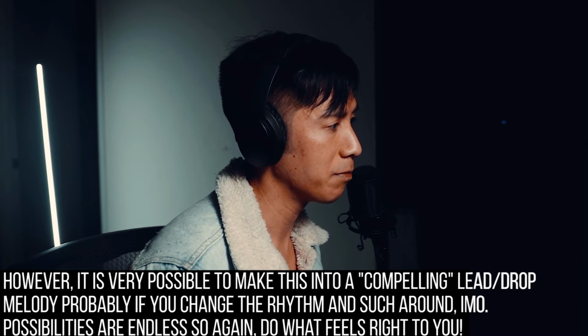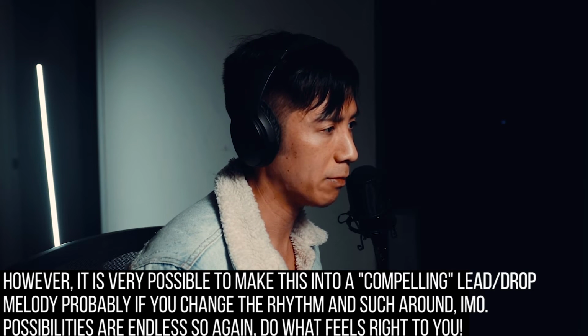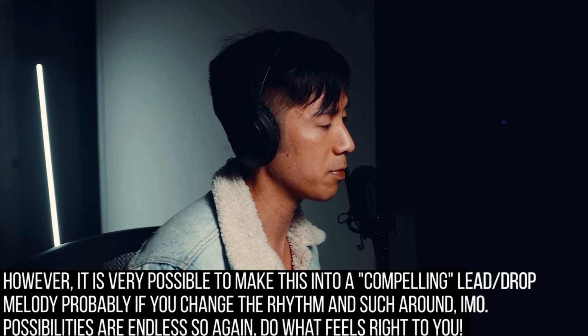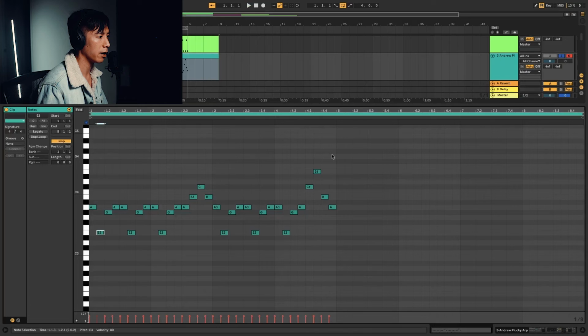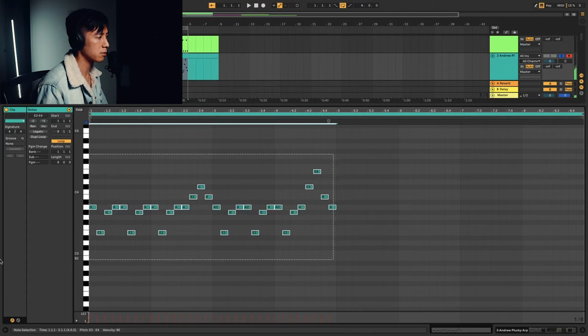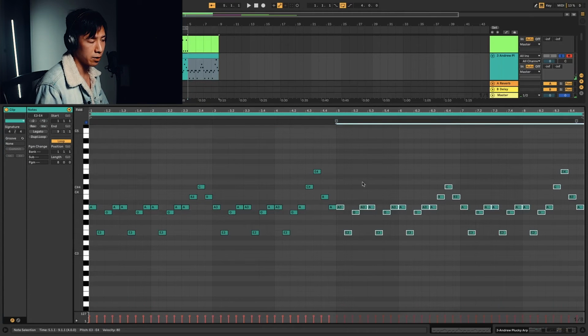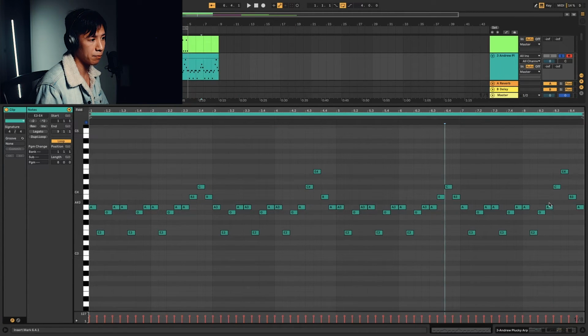So yeah, that's a type of ARP that you can do. I think this is a little too repetitive, at least in my opinion, to use as a leading melody. But it's a nice different approach on creating ARPs that can possibly create more interest for the listener. And I don't know if this is going to work, it really just depends. But you can do the same thing again, and then add more variation at the end of it.